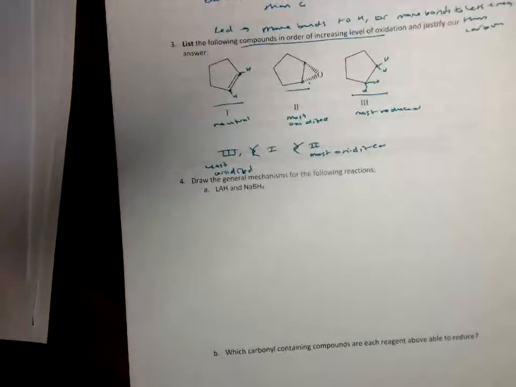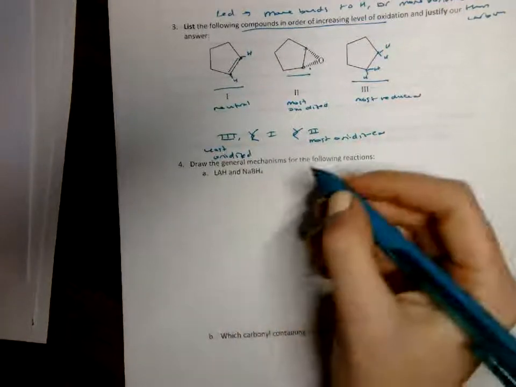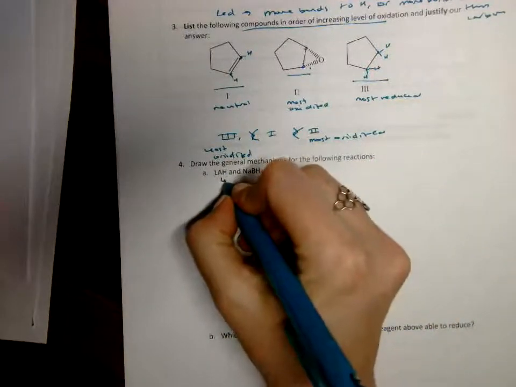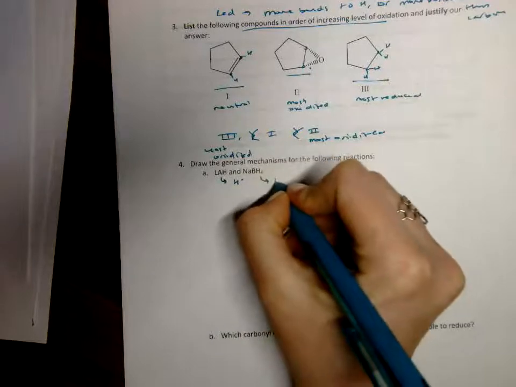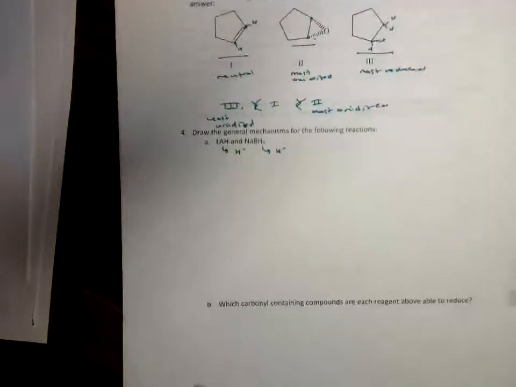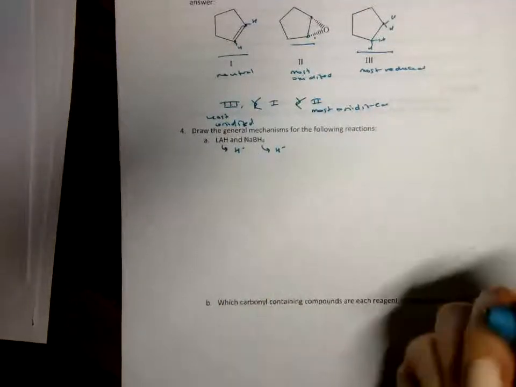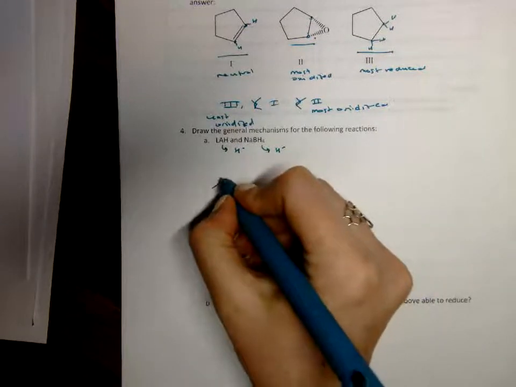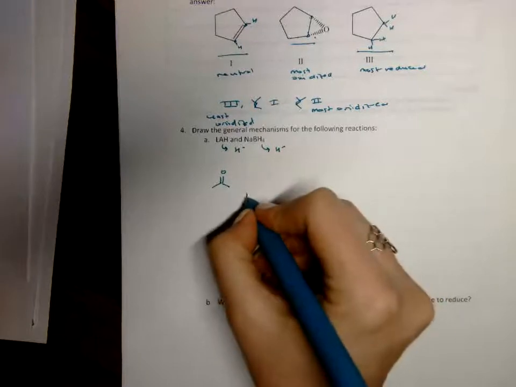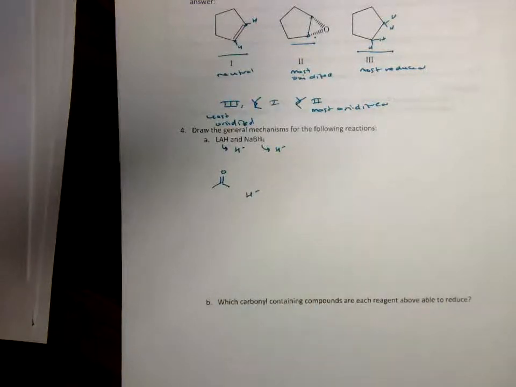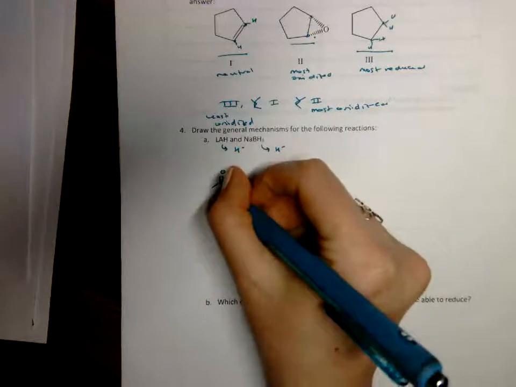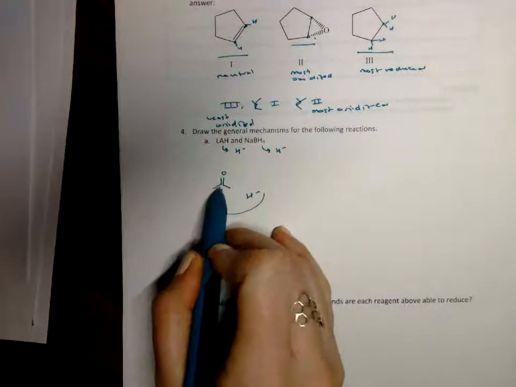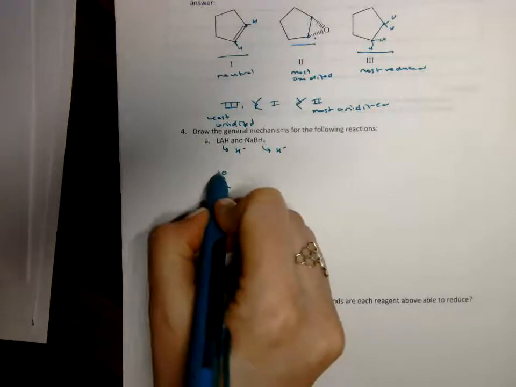Okay, so the next question is: draw the general mechanisms for the following reaction, LAH and NaBH4. What I do when I see these, and this should be acceptable on your quizzes and exams, is I just consider these to act as an H-. Basically, they generate H- in solution. So if you have a ketone or an aldehyde, and you have H-, this is the exact reaction I talked about before. It will attack here and form a 5th bond to carbon, but you can't have 5 bonds to carbon, so one of these will break.